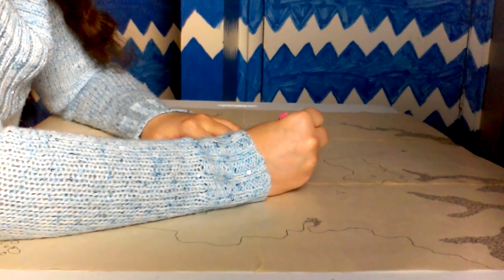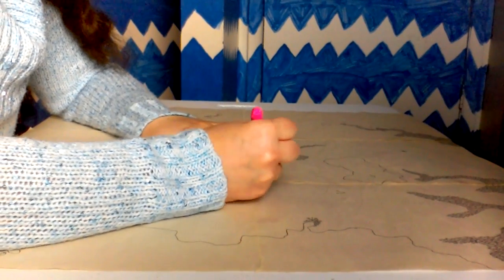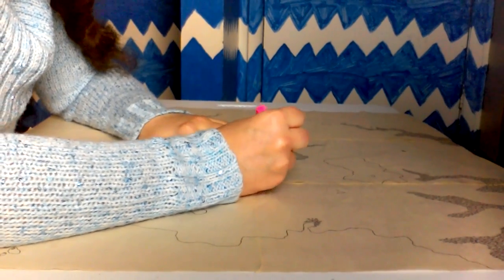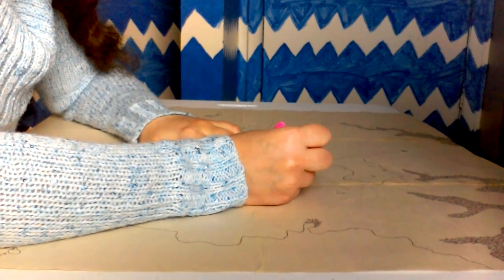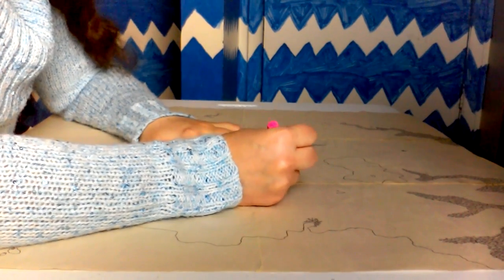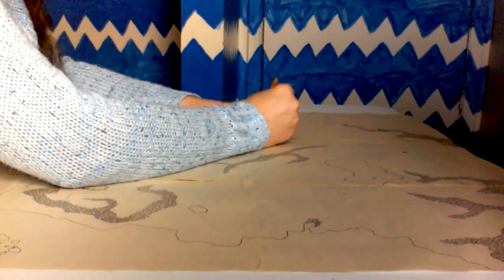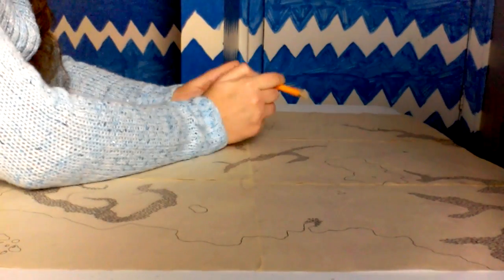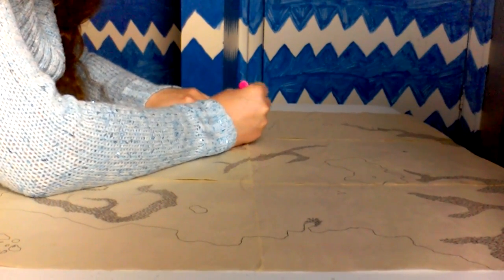With the mountain ranges, I did make some changes from the last video. I made the smallest mountains very, very teeny tiny, because when I stepped back to look at my mountains, I realized that they were making the world look a lot smaller than I wanted them to be with how big I had originally drawn them.